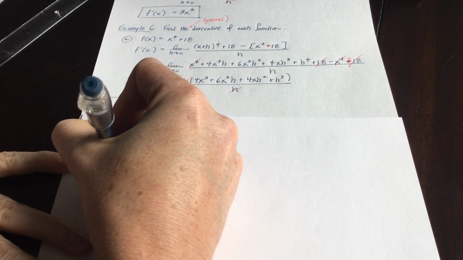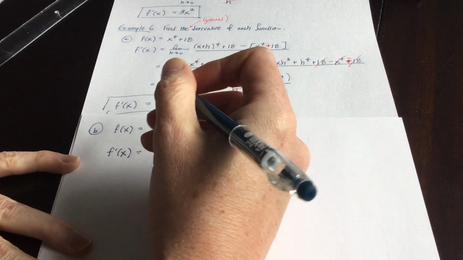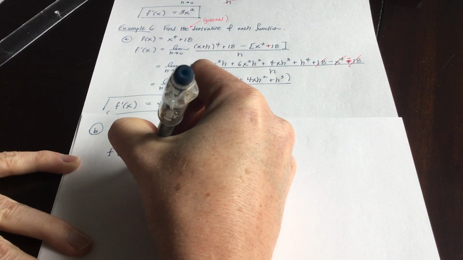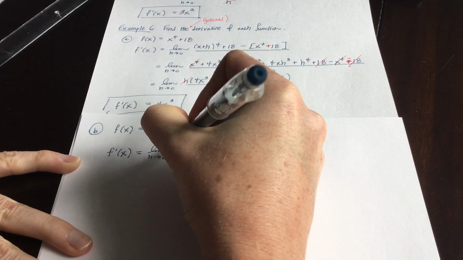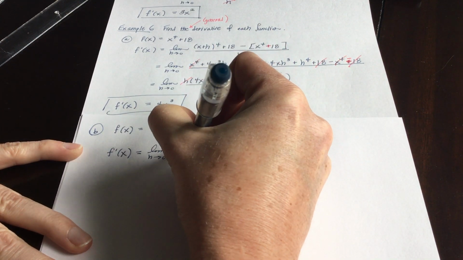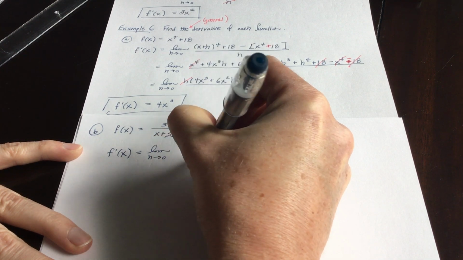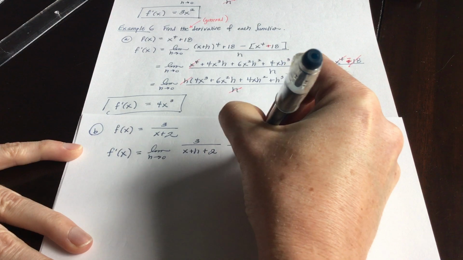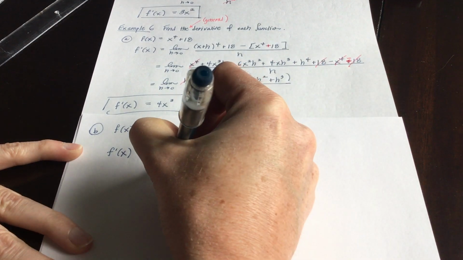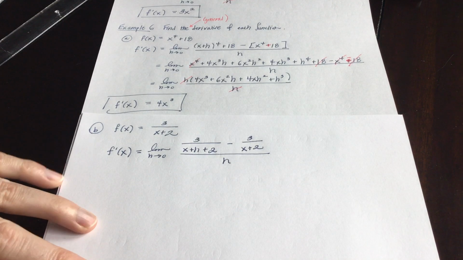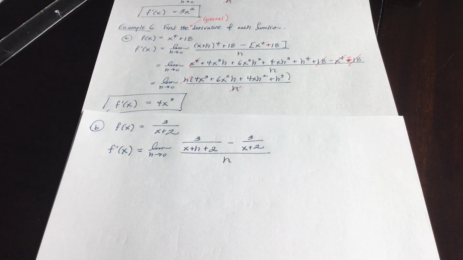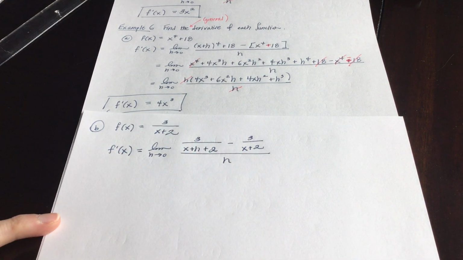Okay, so f prime of x, starting by applying the general derivative rule, would be the limit as h approaches 0 of f of the quantity x plus h, which would be 3 over x plus h plus 2, minus f of x, which in this problem is 3 over x plus 2, and it's all over h. Okay. Next, if you try to let h go to 0 here, you'll get 0 over 0. So you're going to go back to your techniques for evaluating limits, and this one would fall under the category of simplify. So we're going to clean up this big old compound fraction.